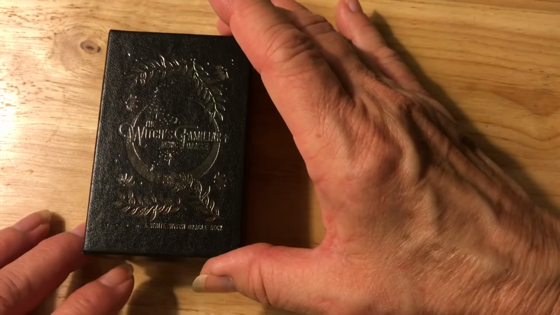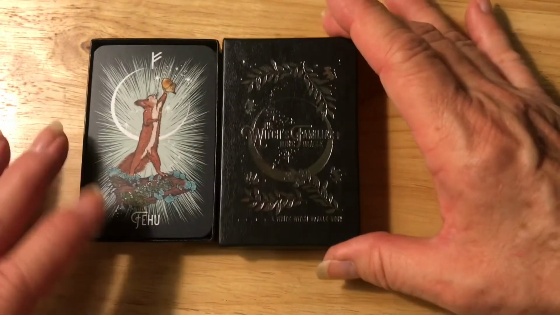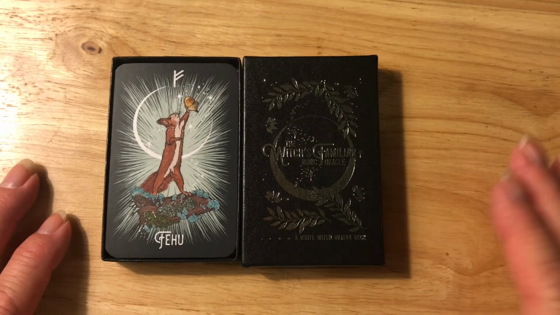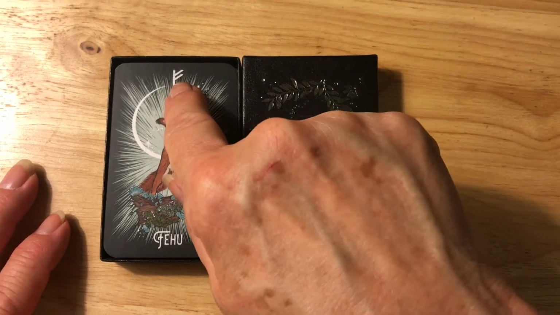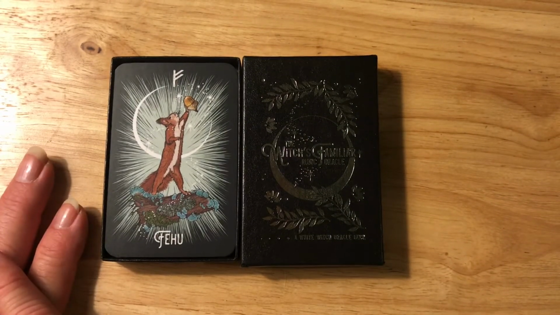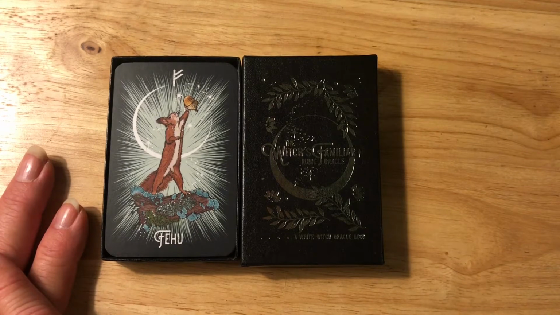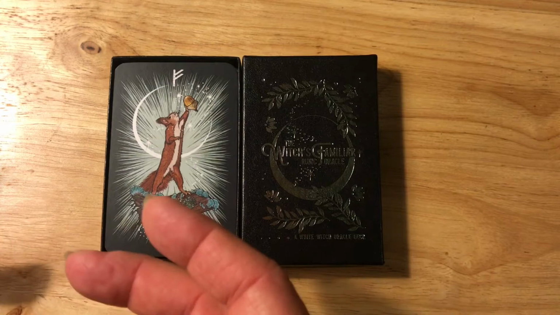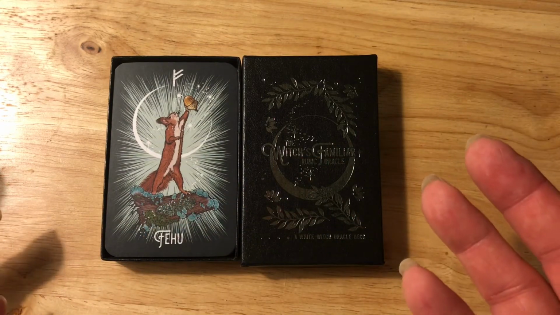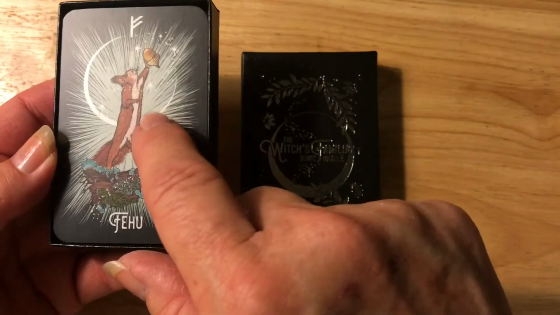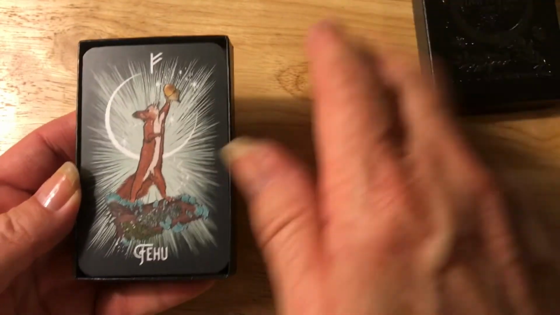So let me show you these cards. First, I'd also like to say, when people use runes for divination, they usually have the runic symbol engraved on a stone or a little piece of wood. And so they'll use those similar to dice and cast the runes, and then they'll read your fortune that way. But this is actually runes integrated into oracle cards, which is kind of more my style.